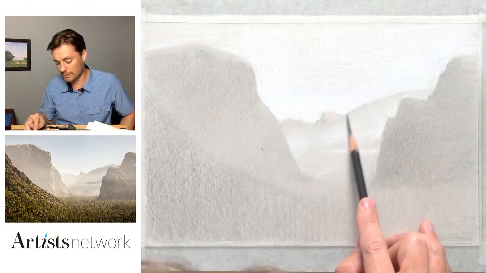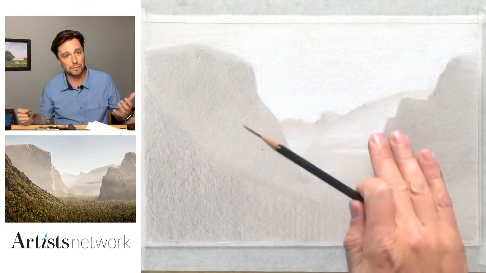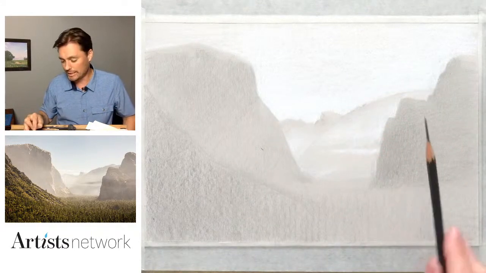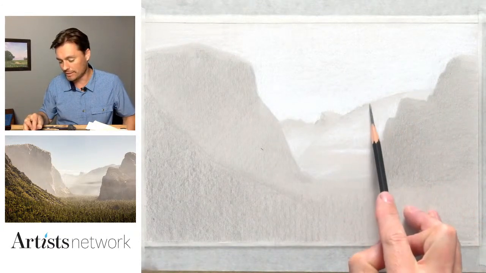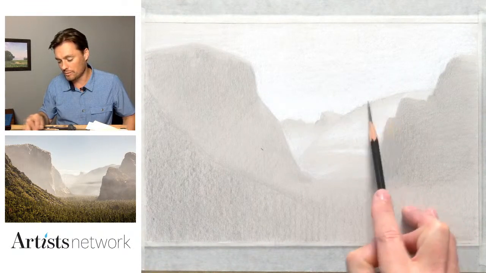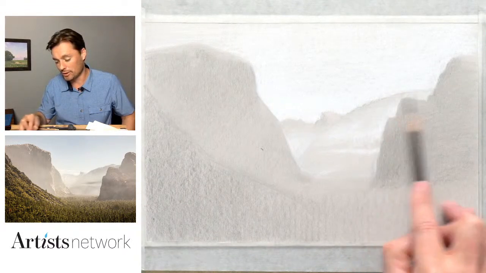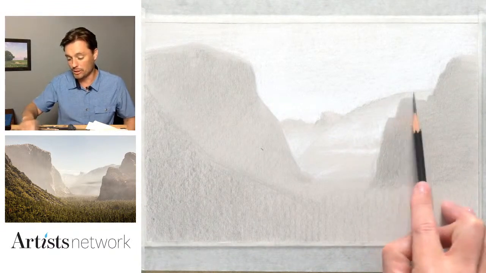I think I could essentially just not touch this and we would understand the scene pretty well. But I'm going to add a little bit of detail here, and that can sometimes just come down to you making a decision about what experience you want to have in your drawing. We talk about that here as well.